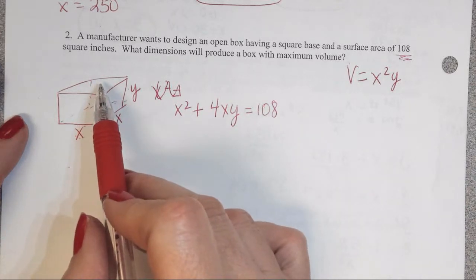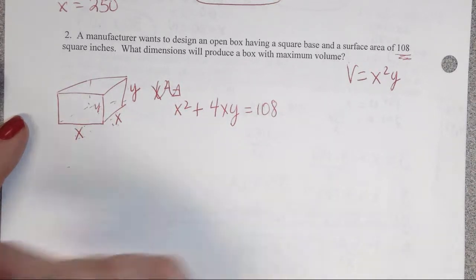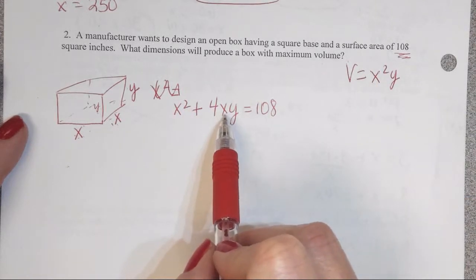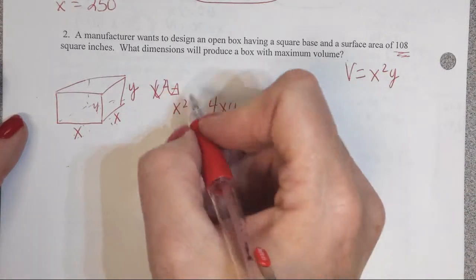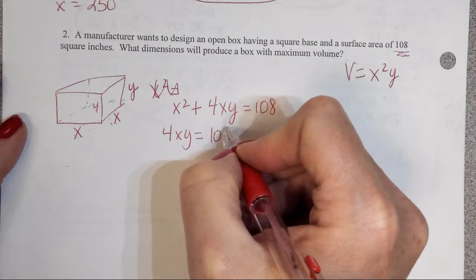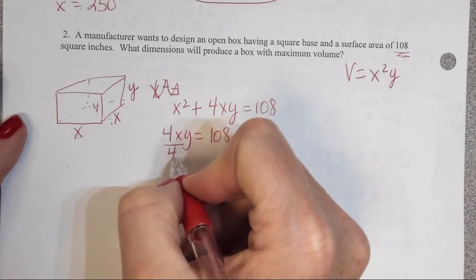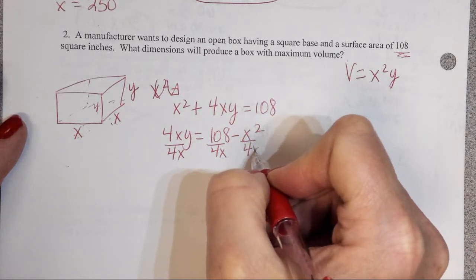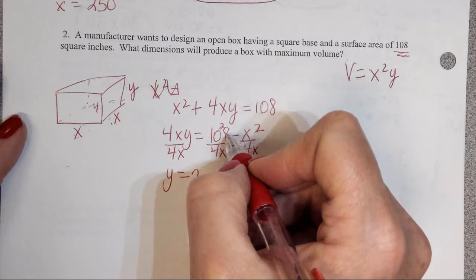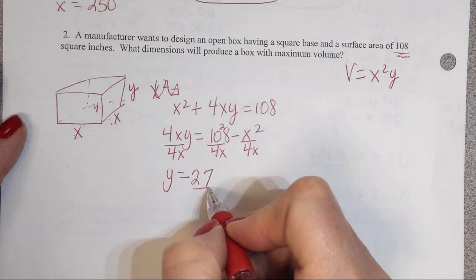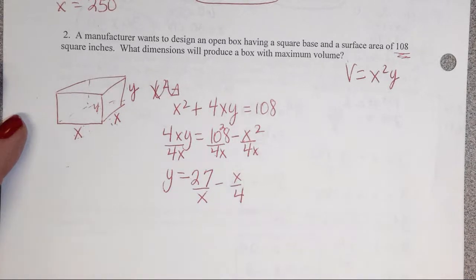If we were counting the ceiling as part of the surface area, what would I have to do? I'd have to have 2x squared. I'm not allowed to have a y here, so I have to solve this for y and then plug it in here in order to not have the y. Solving this for y, I'm going to have 4xy equals 108 minus x squared. I have to divide this by 4x. So y is going to equal 108 divided by 4 is 27. So I get 27 over x. X squared over 4x is going to be x over 4. There's my y.